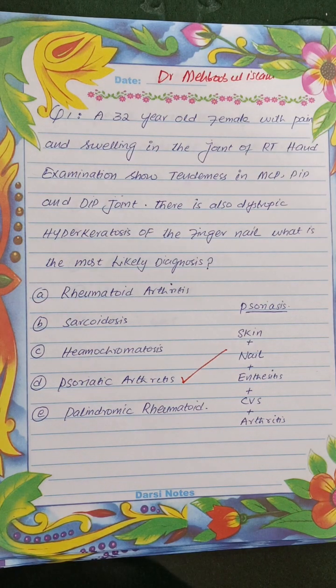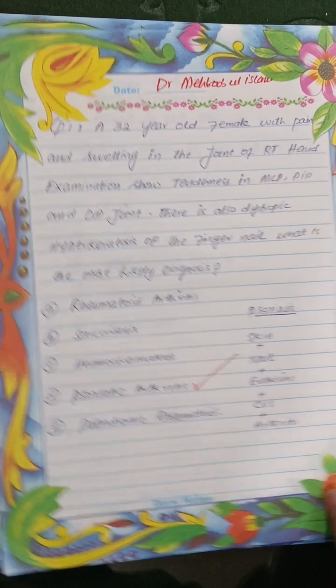Rheumatoid arthritis does not involve the distal interphalangeal joint, and it also does not cause oligoarticular asymmetrical arthritis, but it causes symmetrical arthritis. So option D is the correct answer.